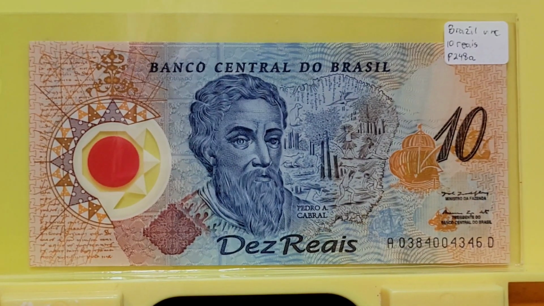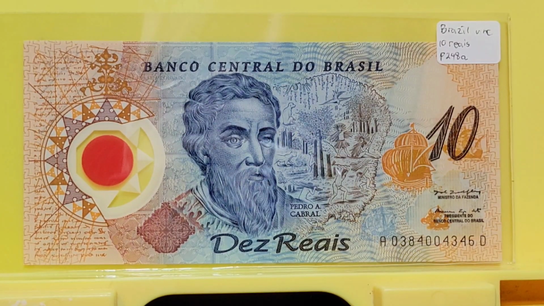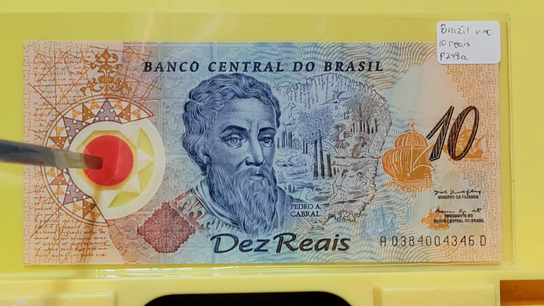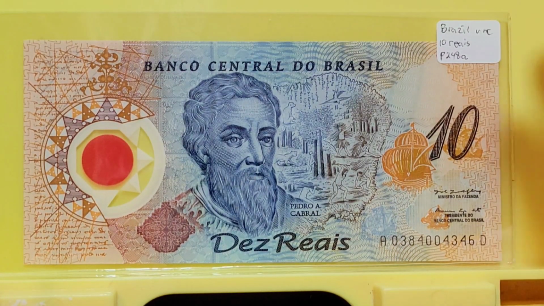I have another note. We're going to South America for this one, and this is Pedro Cabral. And this is a rare polymer from Brazil. I think it was just one of one, or I know they've been finding some polymer test printings of some of the other notes, but I know this was an official issue by Pedro Cabral. And so kind of Portuguese-y again, isn't it? Over here we have a lovely compass rose. And I wonder if I shine a laser through that, if I could find anything. I need to pull out my laser and see if I can.